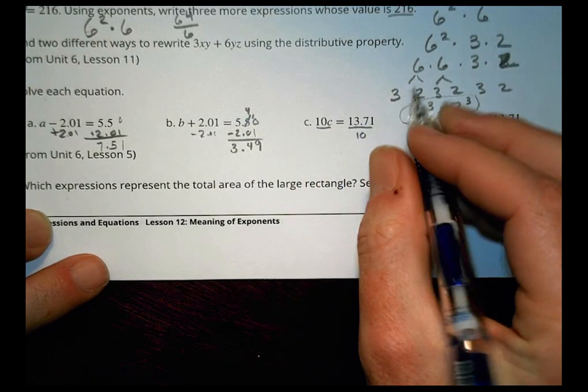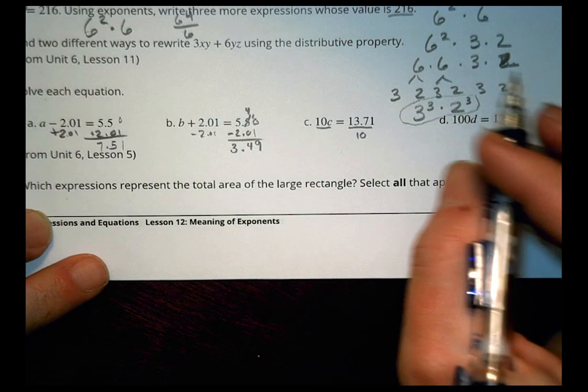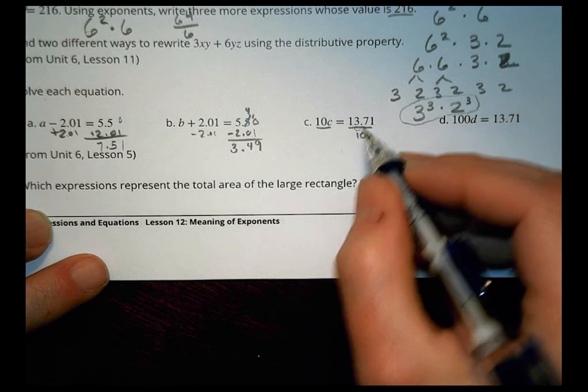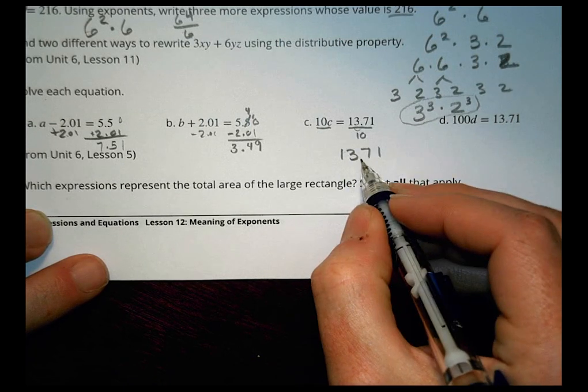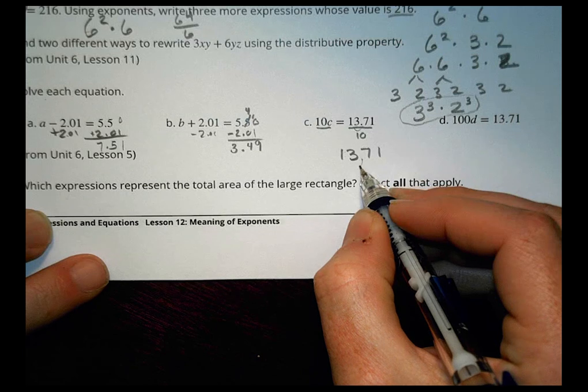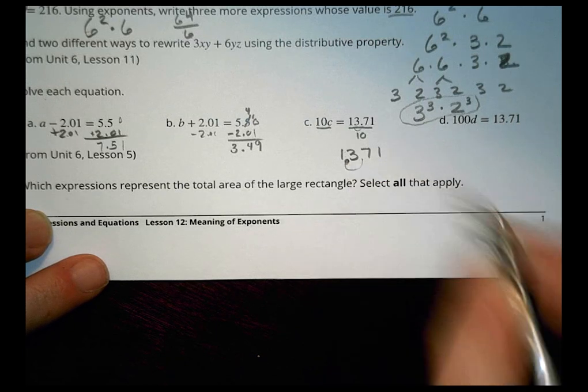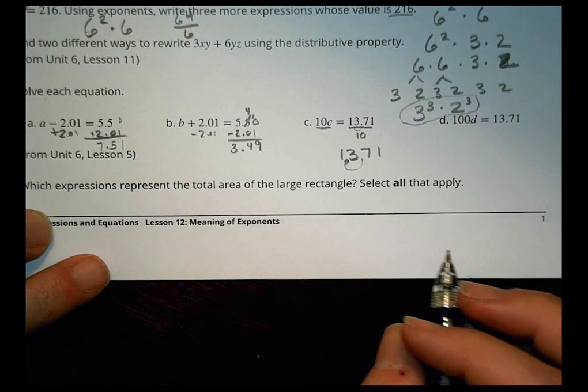Over here we're going to divide by 10. And so when I divide by 10, what does that mean I'm going to do? It just simply means I'm going to move the decimal place here 1 over. So I keep the same digits, 1371, but instead of having the decimal here, when I divide by 10, I'm moving the decimal 1 place to the left, and there I am, 1.371.